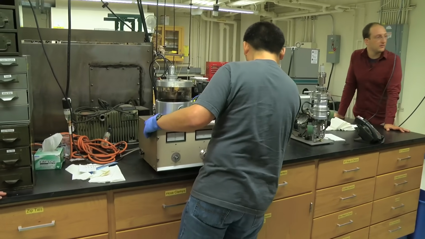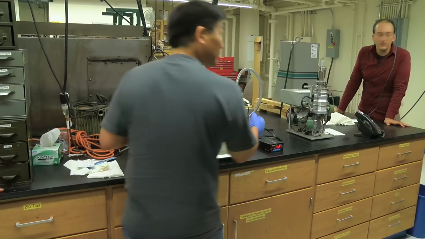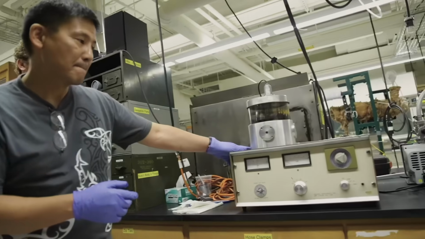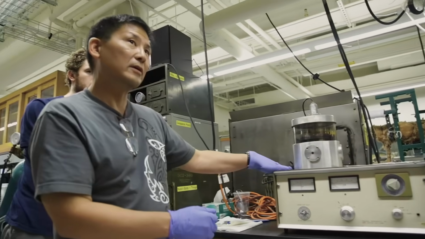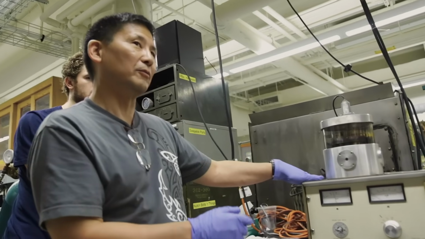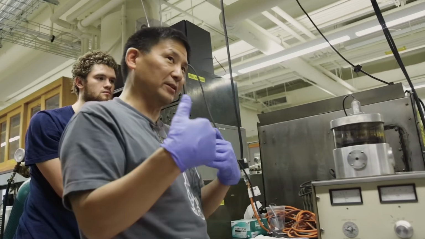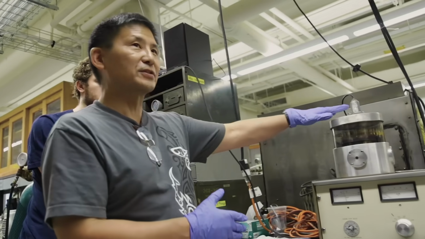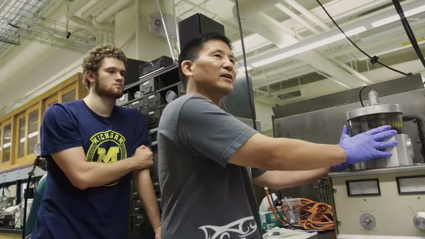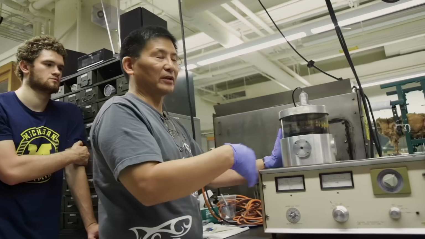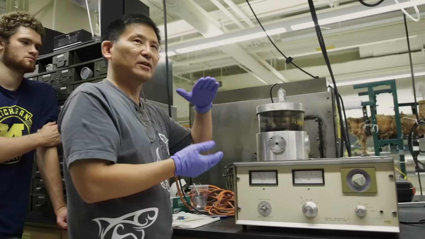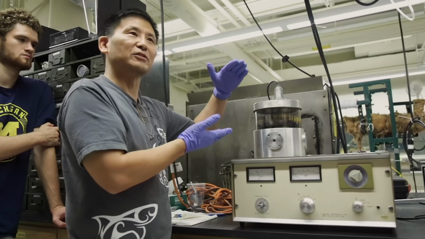Why exactly did the pressure change? Like 0.109 instead of 0.06. The first thing: this had a static amount of argon in it. When I turned on the high voltage, that's to create the plasma.